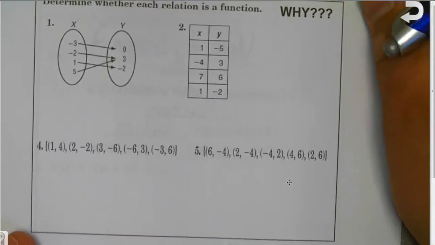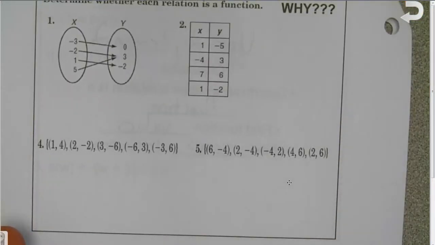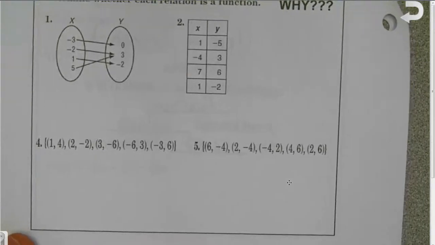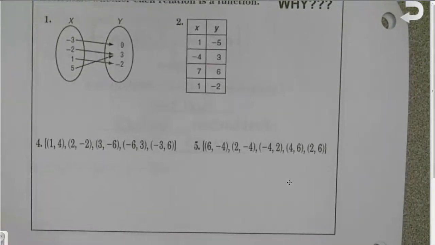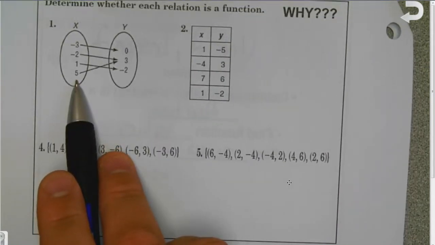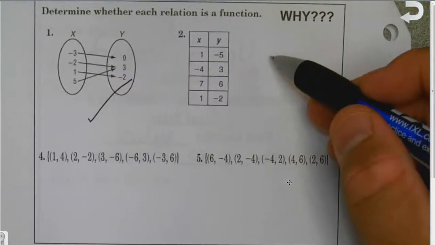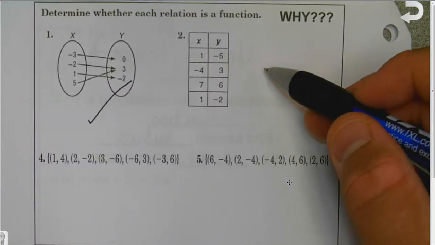You can look at these and tell whether or not they are functions just by looking at the list, either in a mapping or in a table or in a list. And the key is, does the x repeat? For number 1, is there an x that repeats? No. This is good. Number 2, is there an x that repeats?